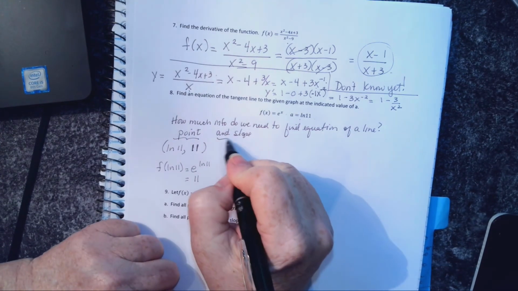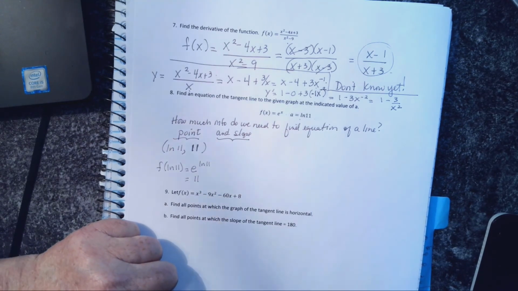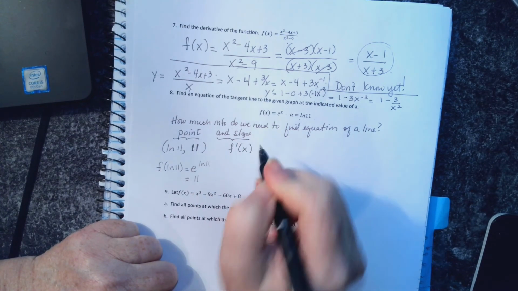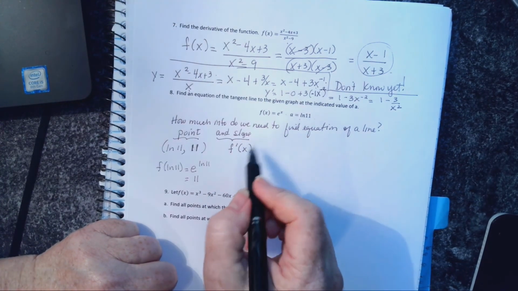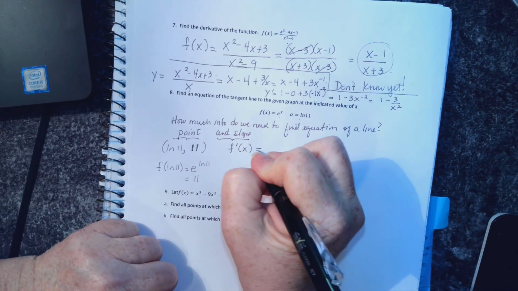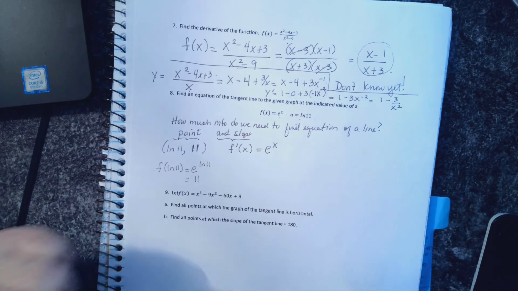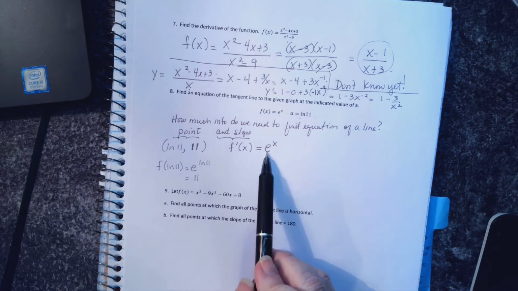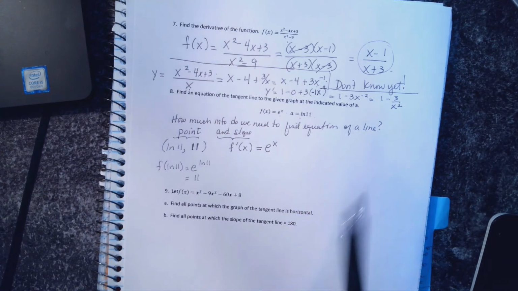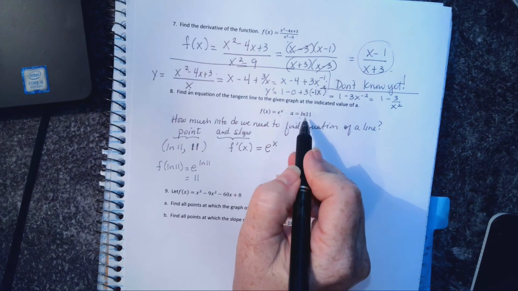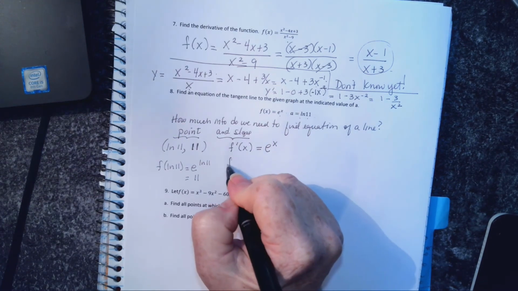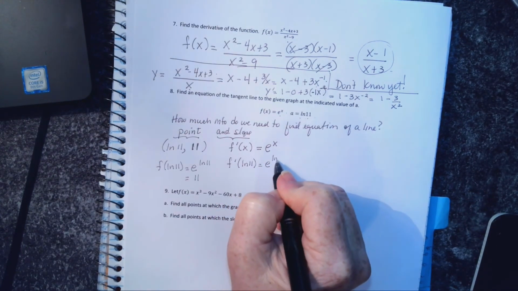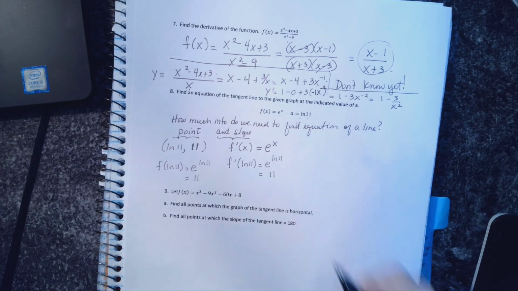What's another name for the slope of the graph? It's the slope of the tangent line, which is also the derivative. Yeah. What's the derivative of e to the x? Well, it's the one non-zero function that if you just write down the original problem, you've got the answer. The derivative of e to the x is e to the x itself. And so the slope of the tangent line at this x value would be e to the natural log of 11, which once again is 11.